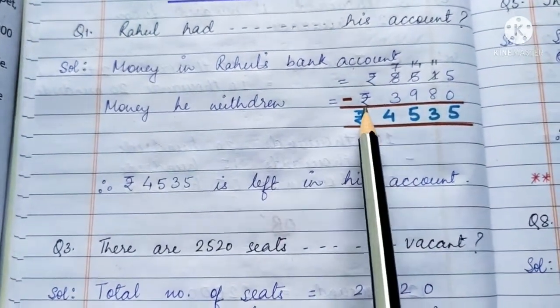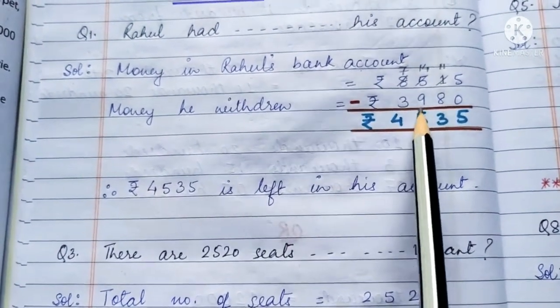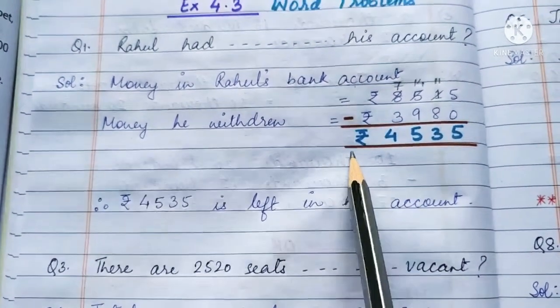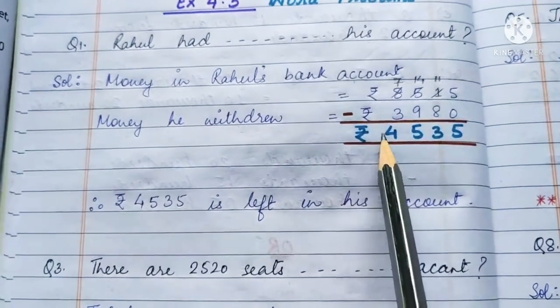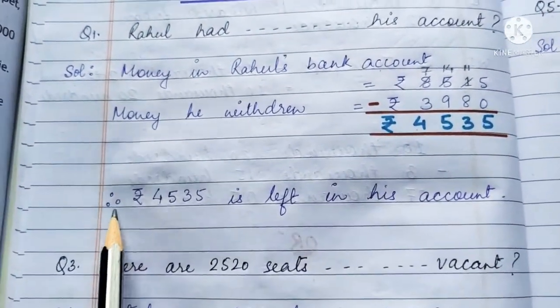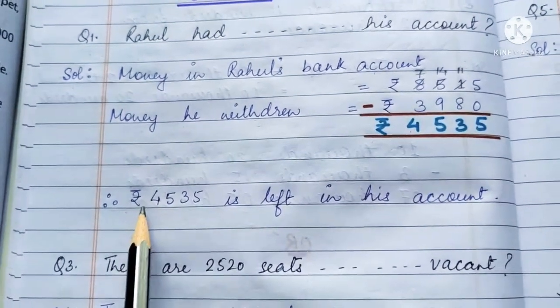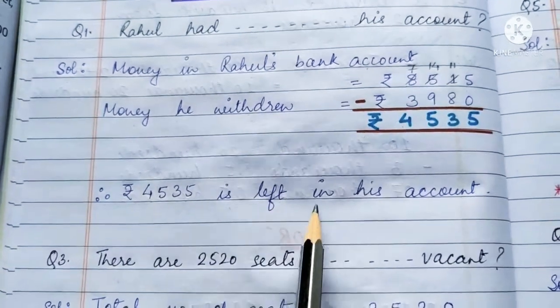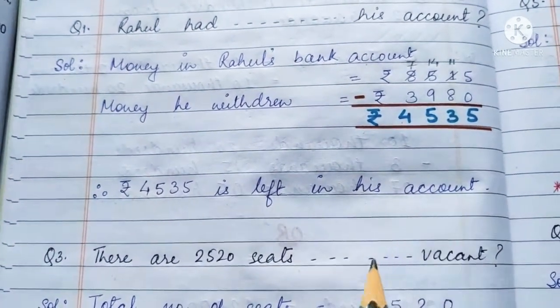That is rupees 3,980. So how much money was left in his account? Rupees 4,535. So the final statement will be rupees 4,535 is left in his account.